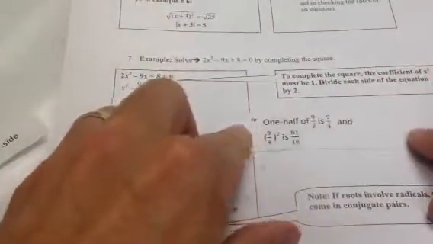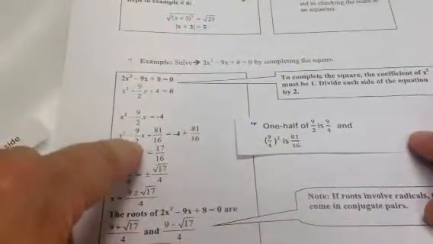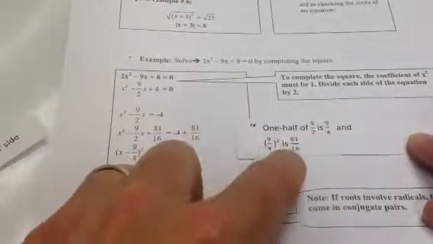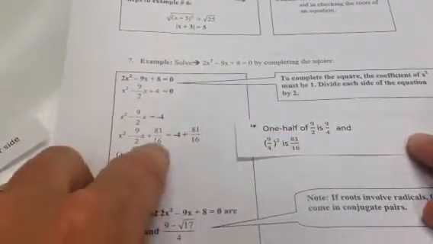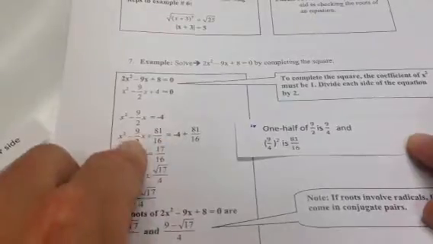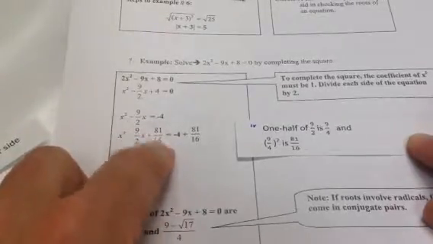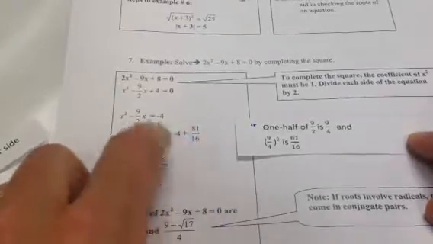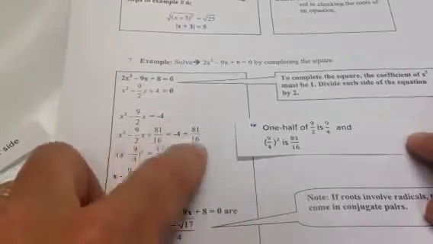Now this next part is a little complicated. What's happening here is 1/2 of 9/2 is 9/4, and (9/4)² is 81/16. So that's where that 81/16 came from: I'm completing the square. I'm taking half of that and squaring it. But then to do it there, I've got to do it to the other side. So that's where the 81/16 comes in. It's completing the square, but then I've got to do it to both sides of the equation.